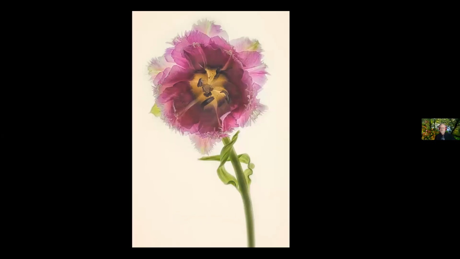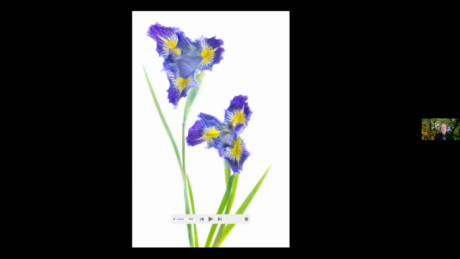I look for flowers that have personality. You have to spend a little time with them to understand what their personalities are. Here it's the arms of this one.